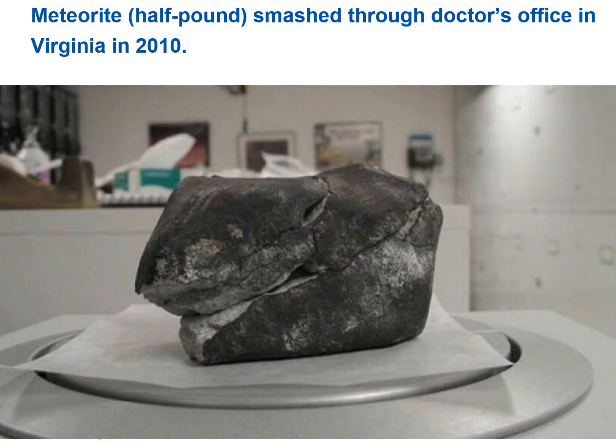This is a meteorite, about a half a pound, that one day in the year 2010 smashed through the ceiling of a doctor's office in Virginia. There was nobody in the examination room at the time, but the staff of the medical clinic heard a loud crash in the examination room, and they went in and found a hole in the ceiling and this rock.